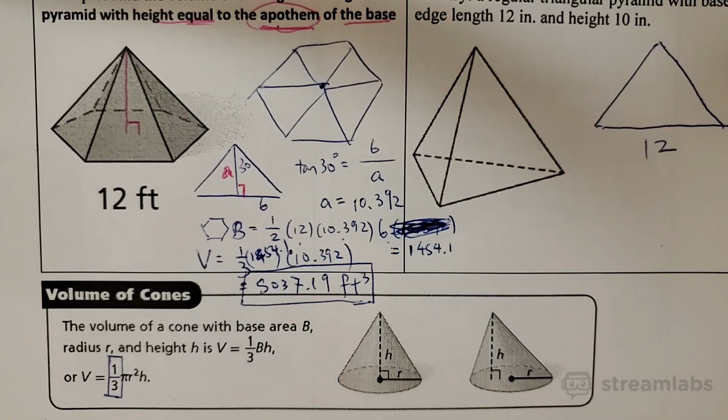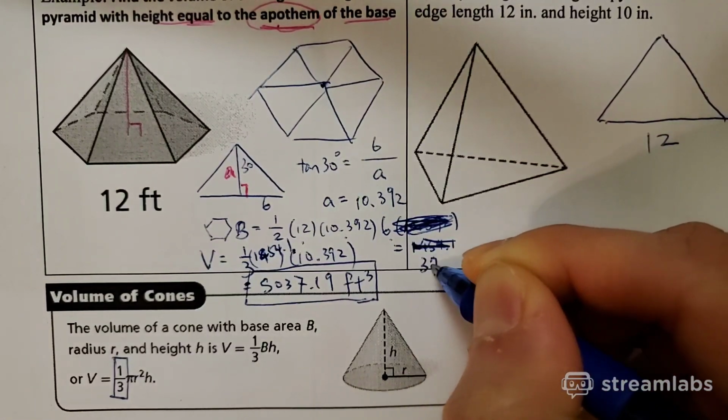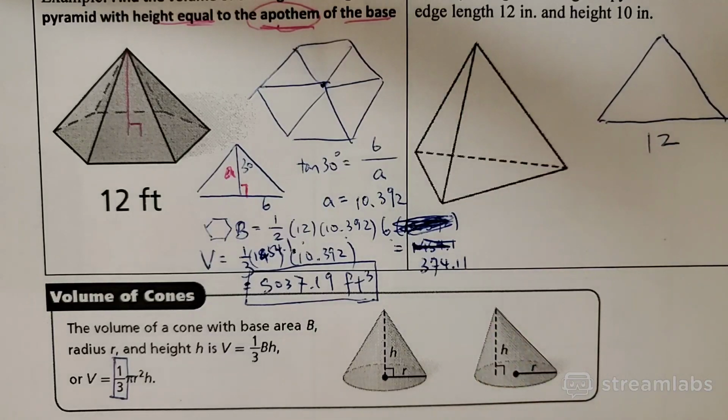Wait, no. Okay. 1/2 times 12 times 10.392 times 6. Oh, yeah, 374 is right. 374. Oh my goodness.